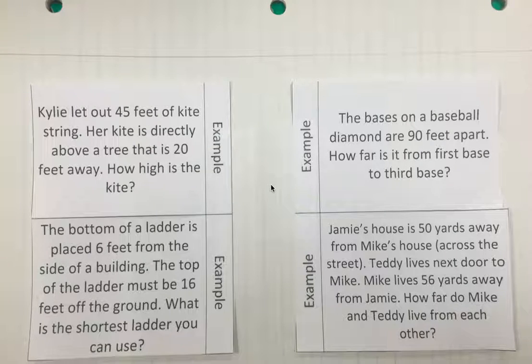Okay, so the next thing we're going to take a look at are some word problems where Pythagorean theorem will help us solve. So let's take a look at what you got from the front. You should have these 4 example pages. It's 2 and 2.